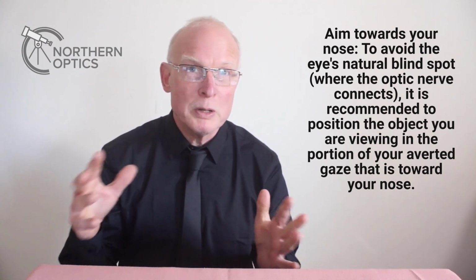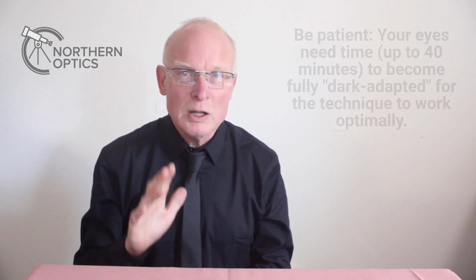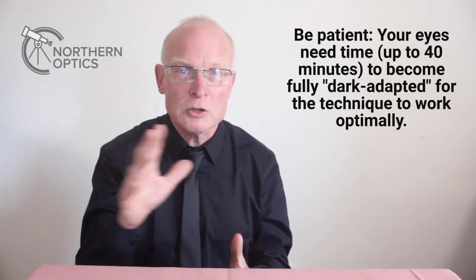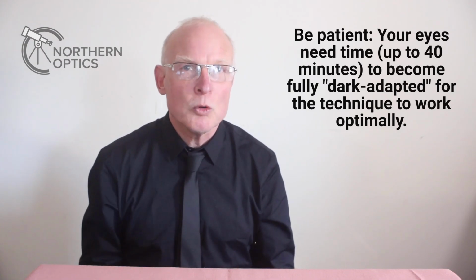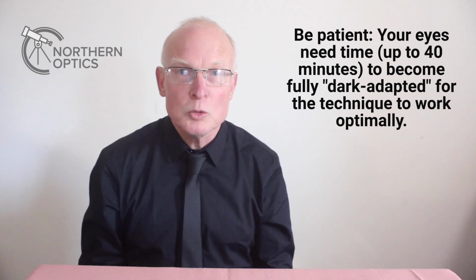You may not be picking out as much detail as you would if the light was hitting the cone cells rather than the rod cells on the outer or averted vision, but you'll still be able to pick out structure and yes, a little bit of colour, depending on how far away from the object you are looking. And so that's a trick that you can use.